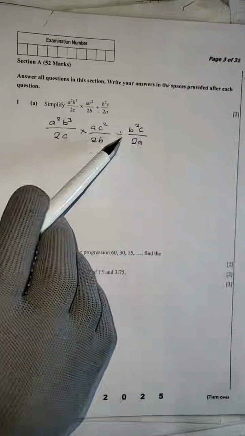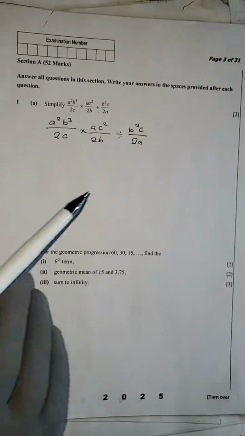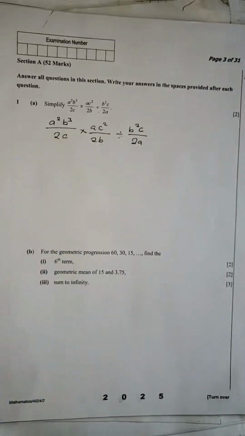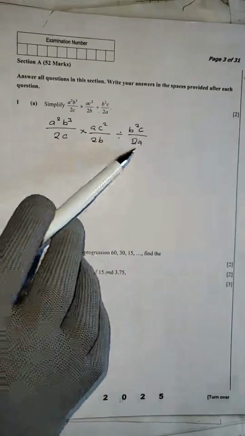Okay. So that's the question. All right. Then, having written this, what you do is change the division here to multiplication so that you solve nicely. When you change this division to multiplication, you should know that you're going to reciprocate here.